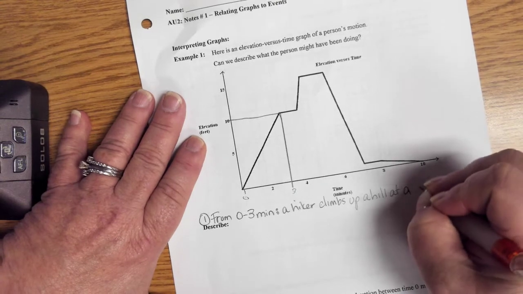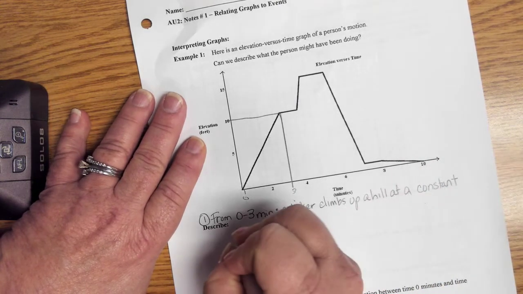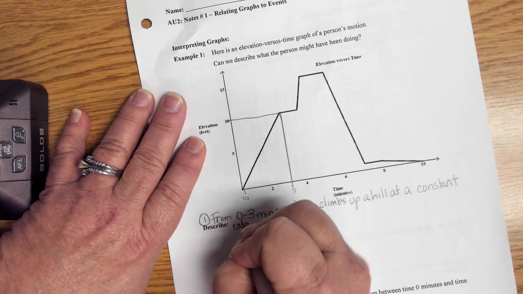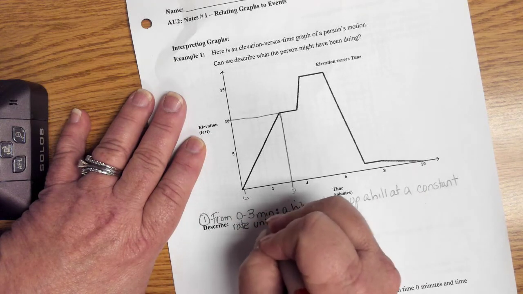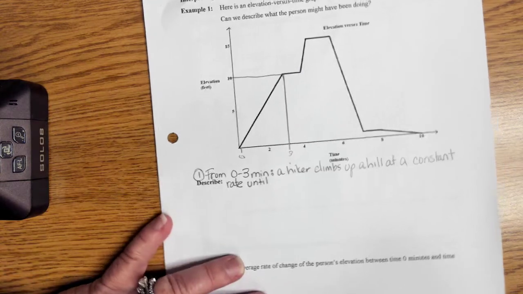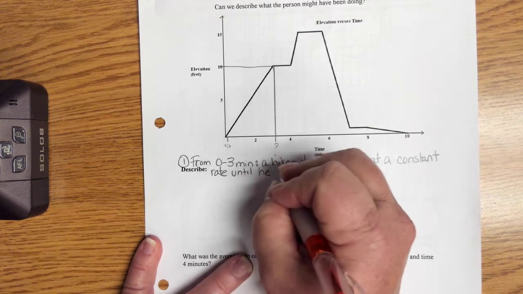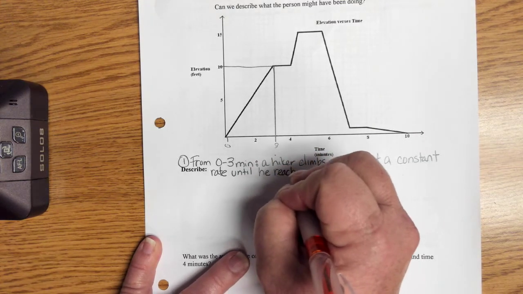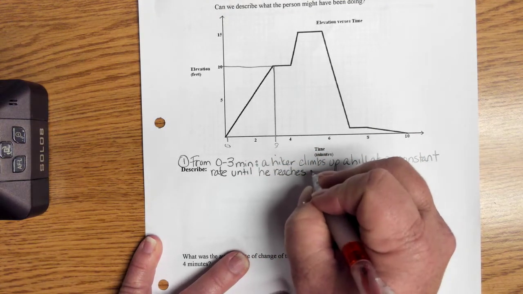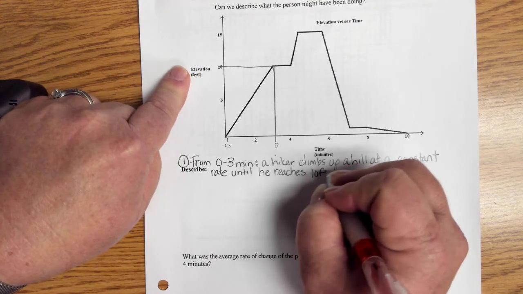So at a constant rate until, do you want it to be a guy or a girl? A guy. Okay. Until he reaches what height? Where did he reach? 10 feet.